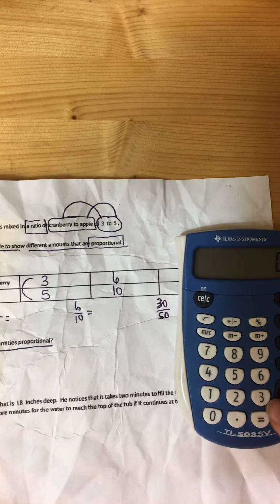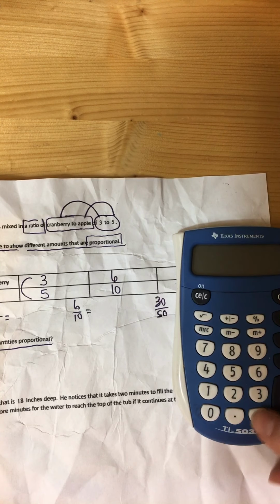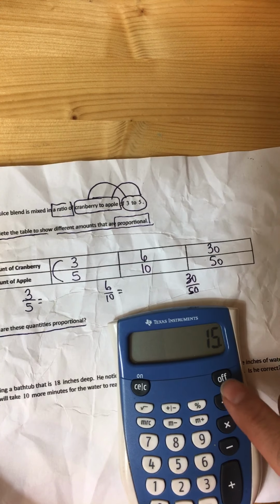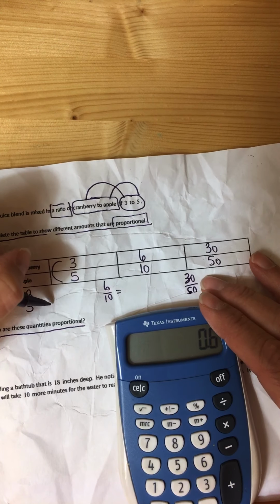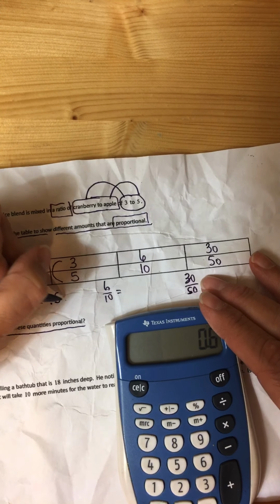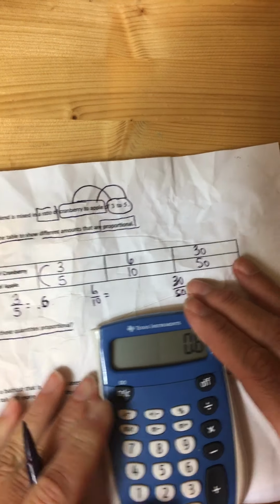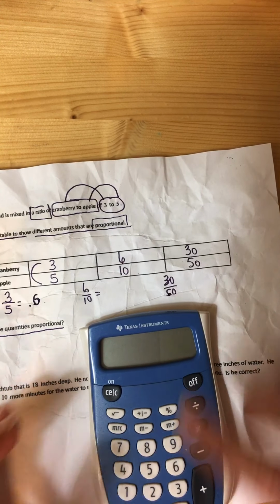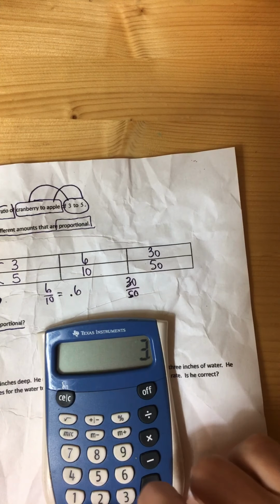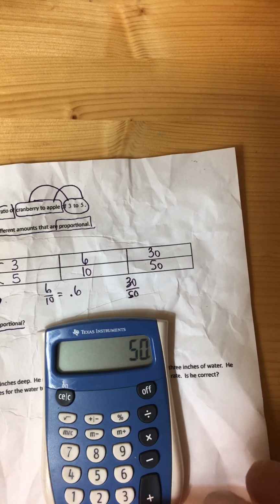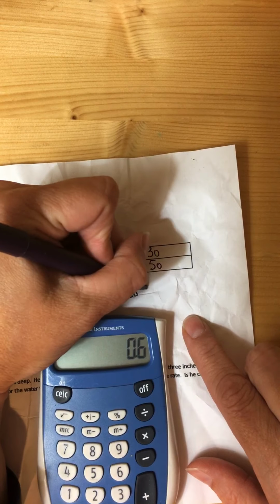So if you take 3 divided by 5, whoops, I did multiply. 3 divided by 5 equals 0.6. And 6 divided by 10 also equals 0.6. And 30 divided by 50 equals 0.6.